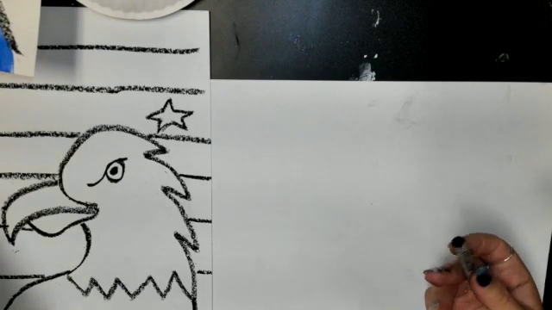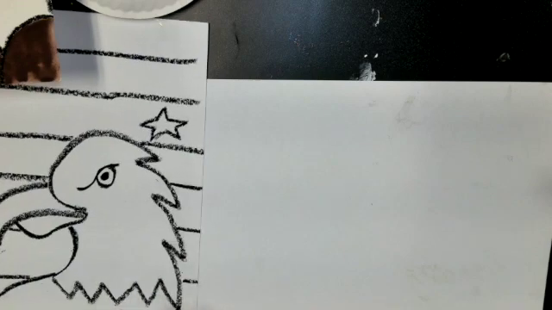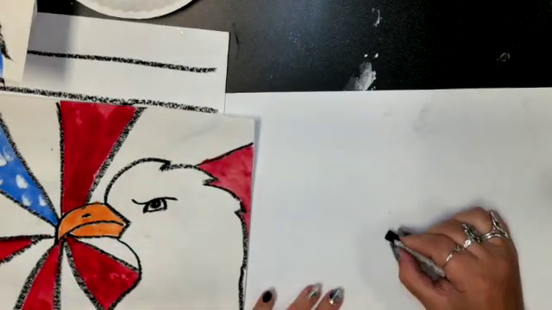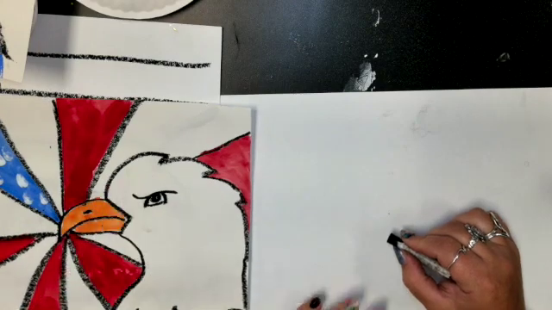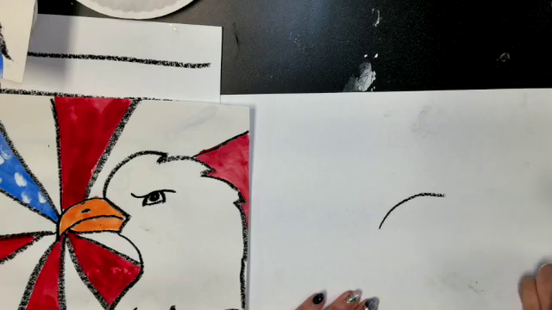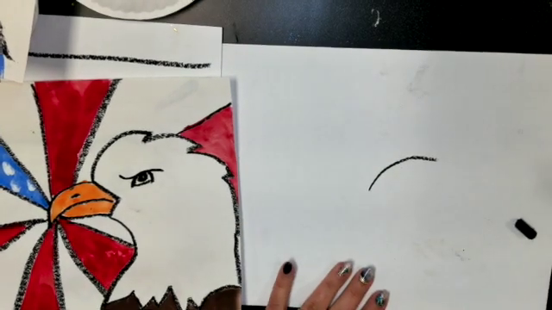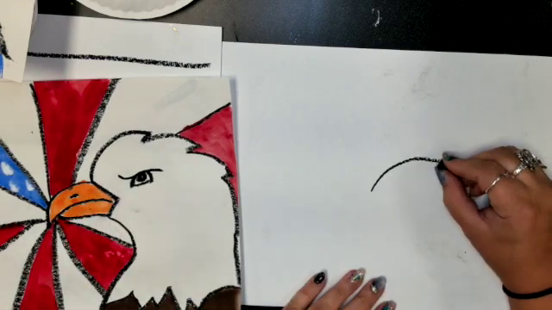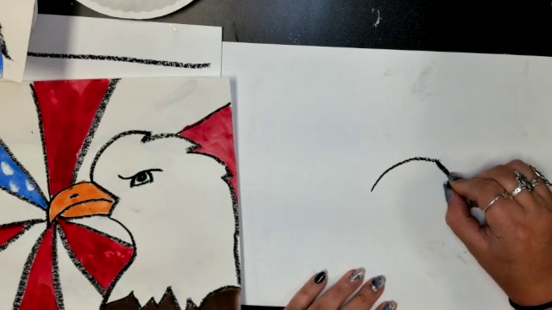So we're going to take our oil pastel and we're going to start with the beak first. And the beak is going to be facing this way. So, look at this one. We're going to start by making this line that goes up, like this, just like a little hook. And then we're going to make this V shape right here. So we're going to go in and out.